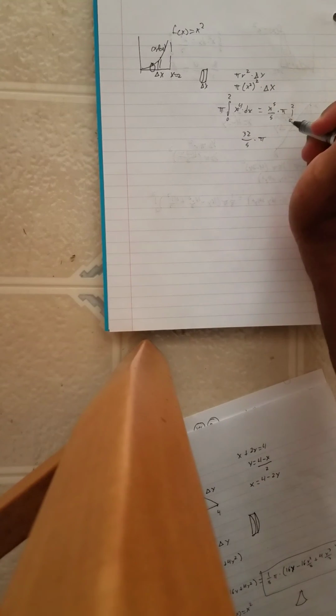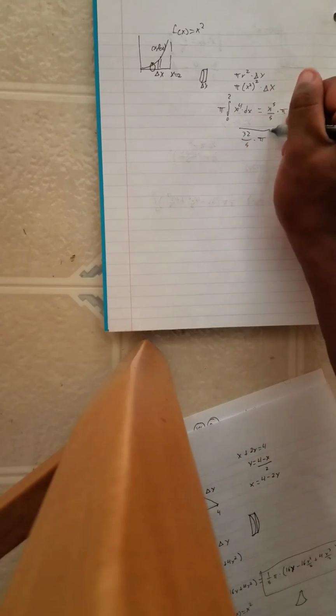Now we need it across the whole bounds, and we'll set the bounds at 2. So from here you just take the antiderivative. And there you have it.